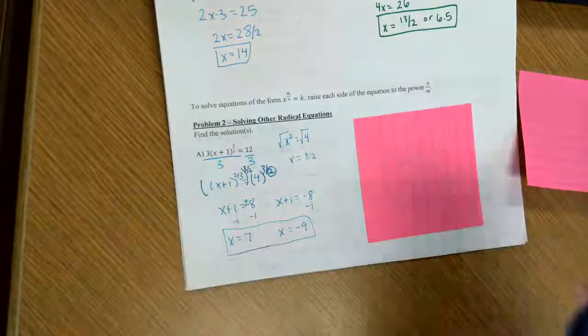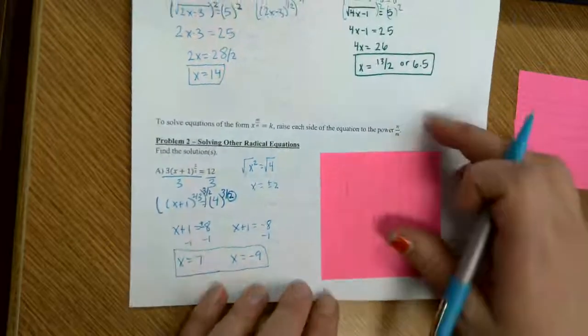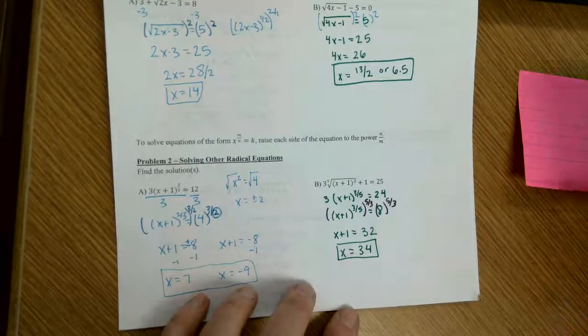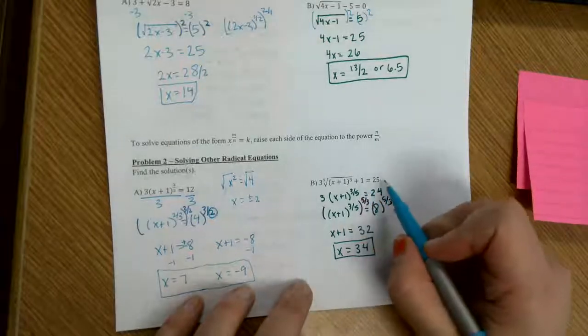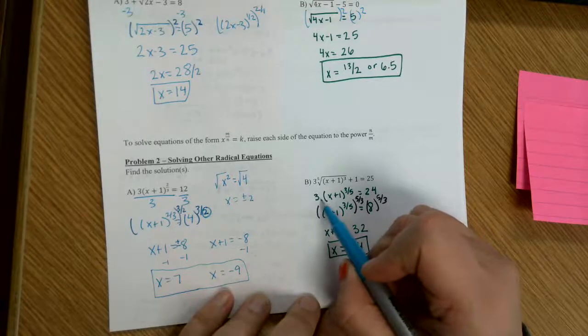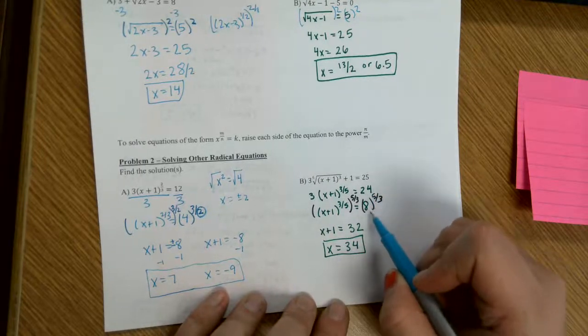So I want you to pause the video and try the next one by yourself. So here, first thing I had to do was get rid of my 1. So I subtracted the 1, I get 24. This is 3 times, so I have to rewrite that or divide that out. I do 24 divided by 3, I get 8.